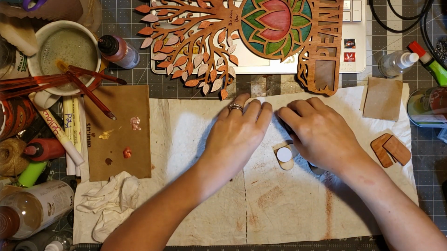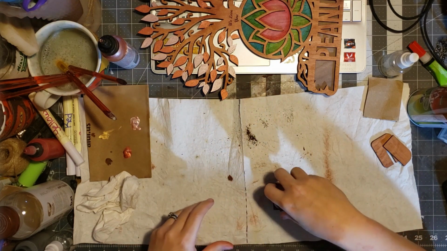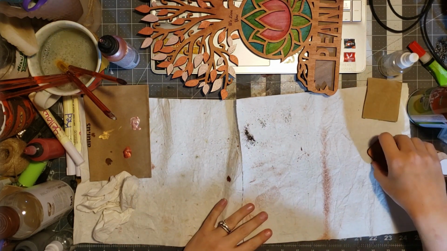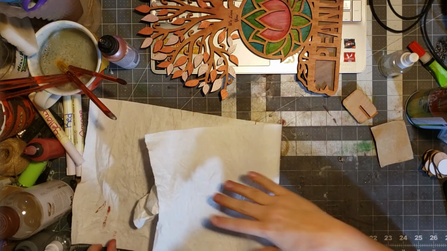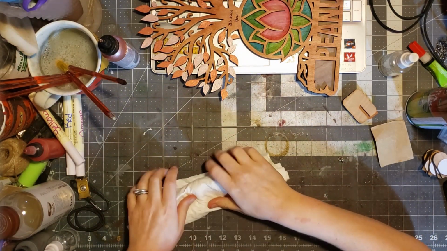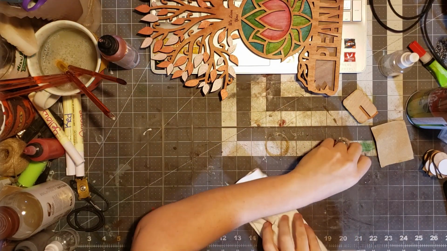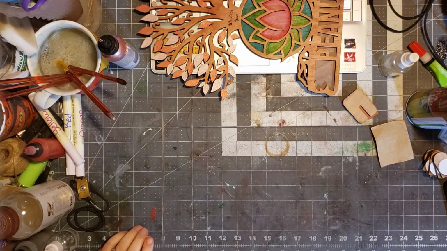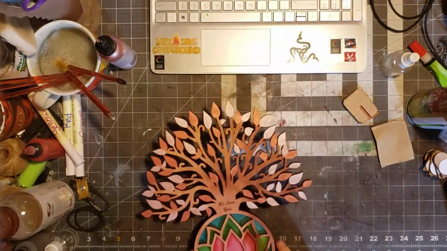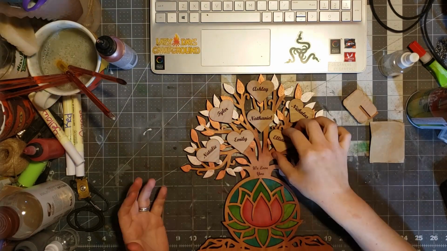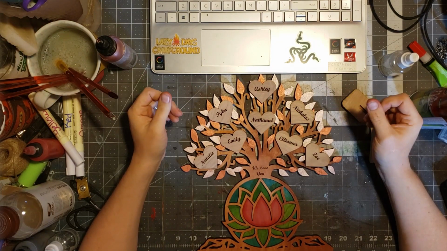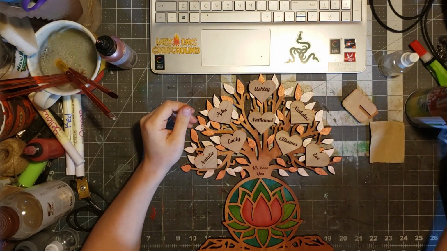So now we pick the order that we want them and we get them glued down. Yeah, I like that. Alright, let's glue them down.